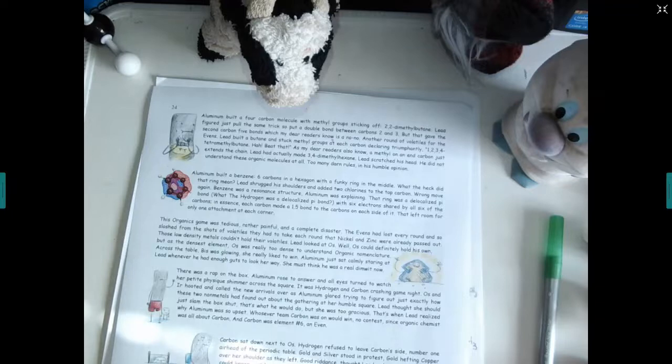The evens had lost every round and so sloshed from the shot of volatiles they had to take each round that nickel and zinc were already passed out. Those low-density metals couldn't hold their volatiles. Lead looked at Oz. Well, Oz could definitely hold his own, but as the densest element on the periodic table, Oz was really no help to understand organic nomenclature.